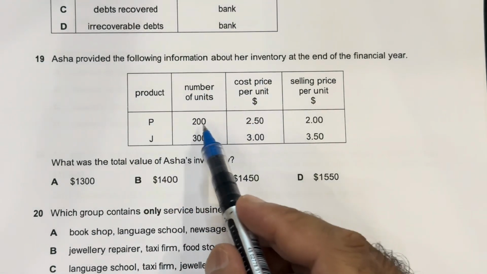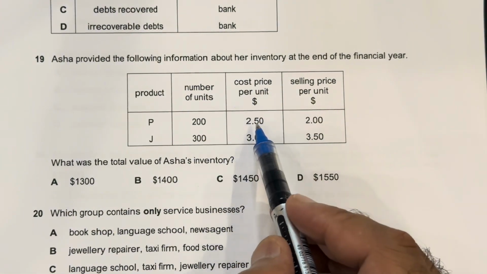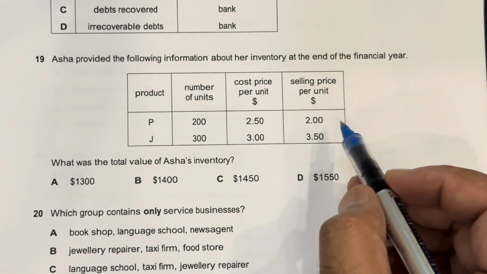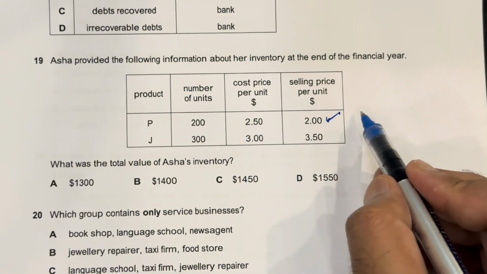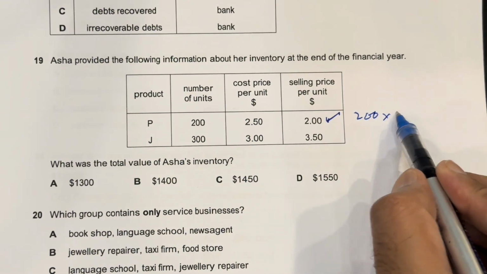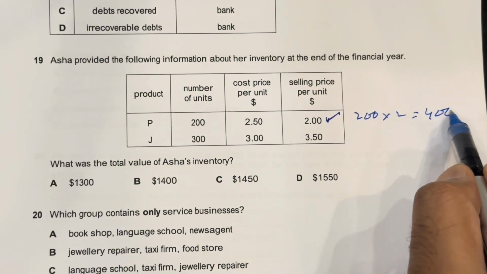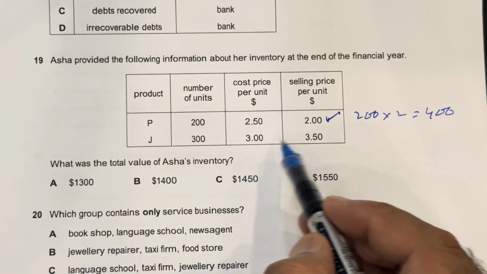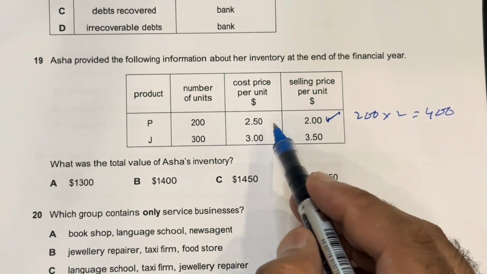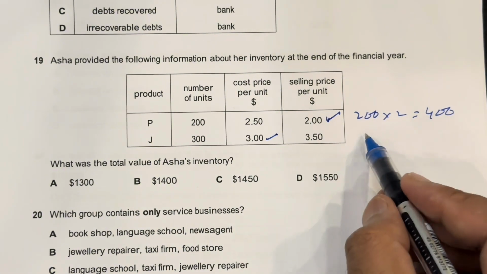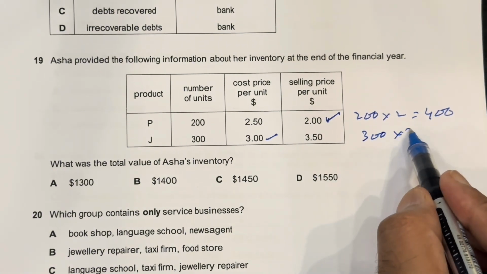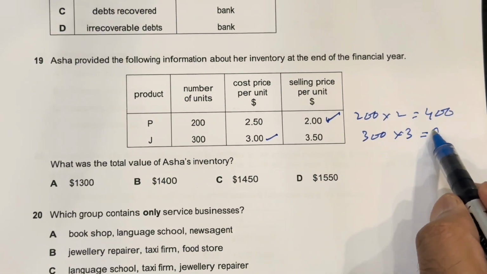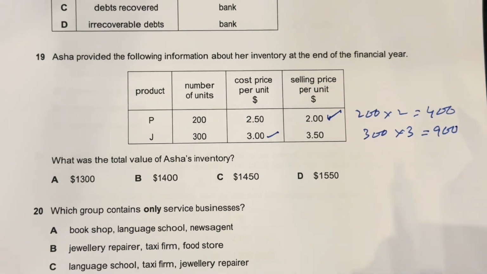Product P is 200 units, cost price per unit 2.50. So this is lower, so we select this. 200 multiplied by 2, our answer would be 400. Then 300 units, cost price is 3, and this selling price is lower, so we select over here whichever is lower. 300 times 3 would be 900.